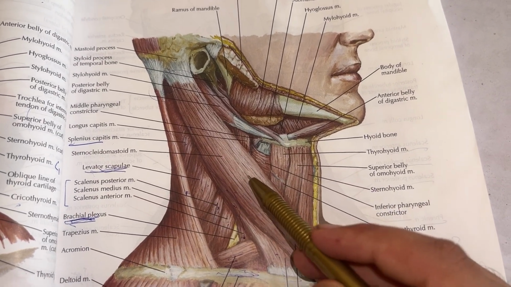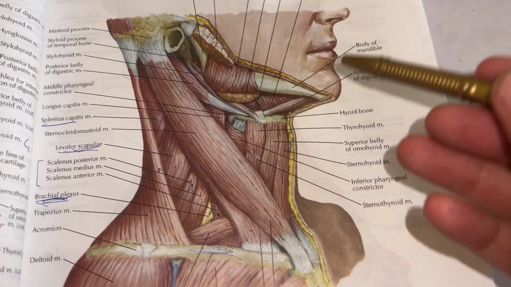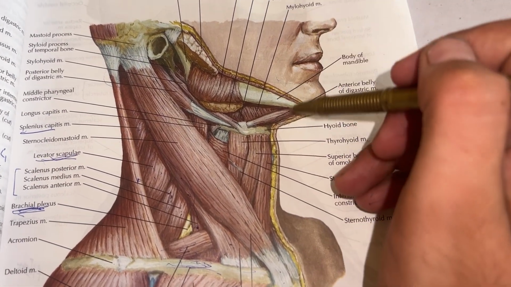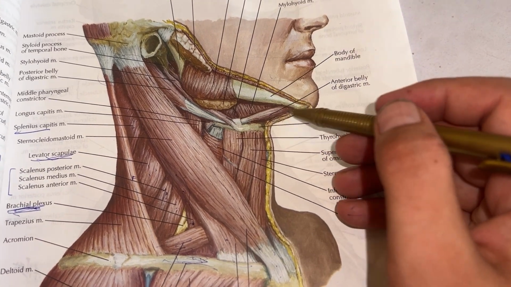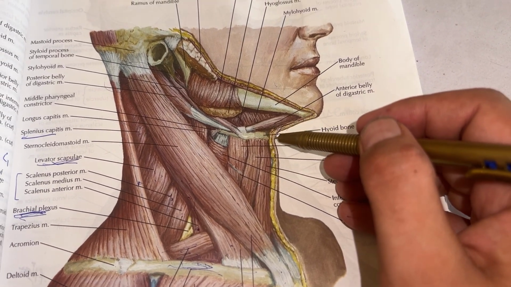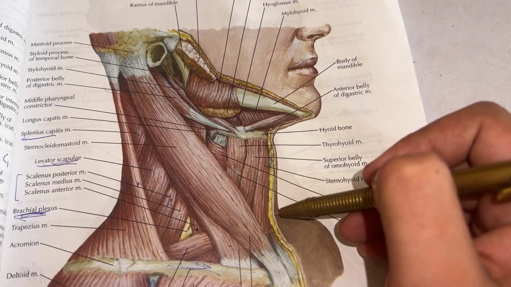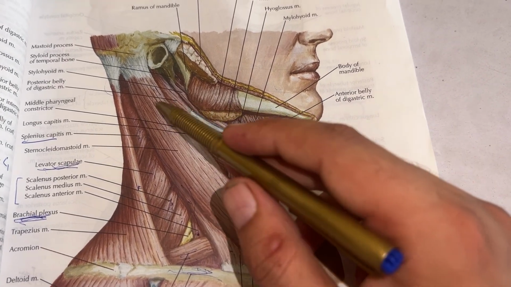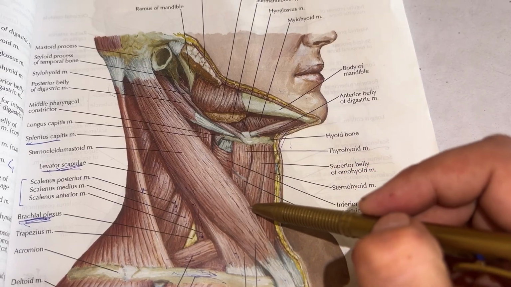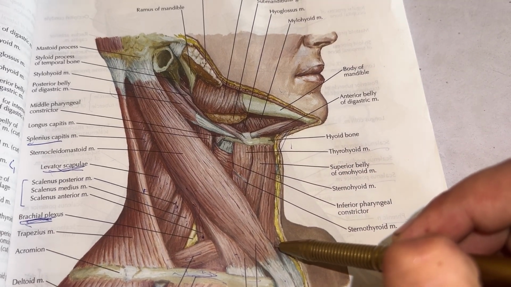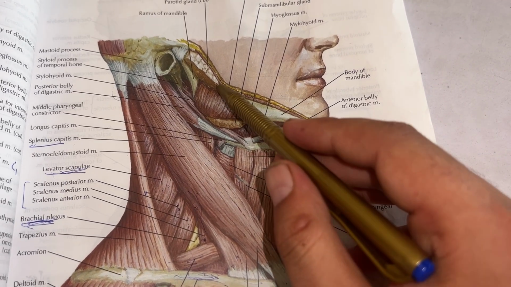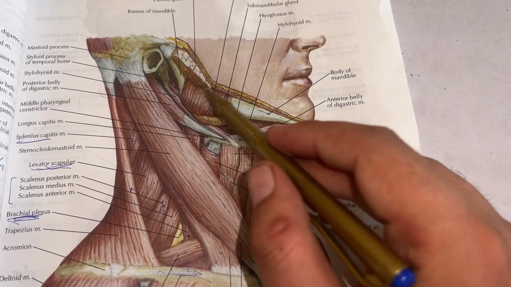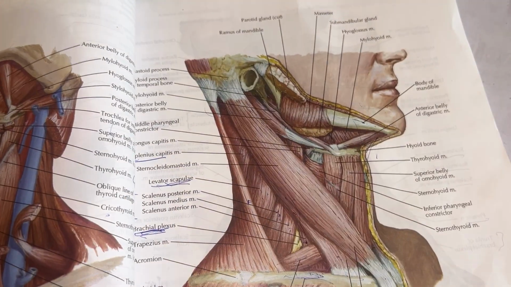This muscle is sternocleidomastoid. So the boundaries of the anterior triangle: anteriorly it is bounded by the midline of the neck. Posteriorly it is bounded by the anterior border of the sternocleidomastoid. The base is formed by the body of the mandible. Okay, so this is the anterior triangle.